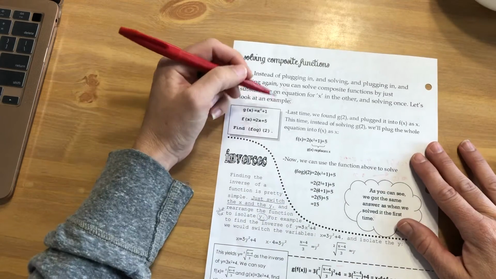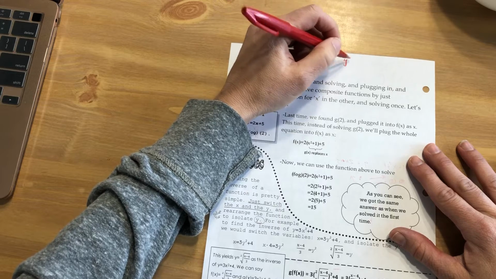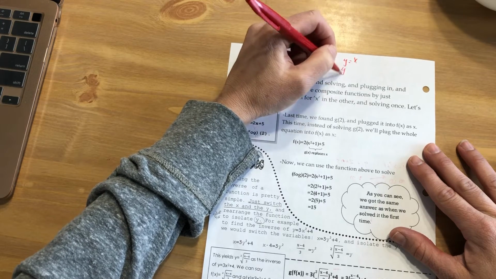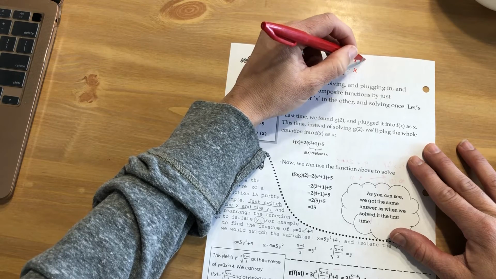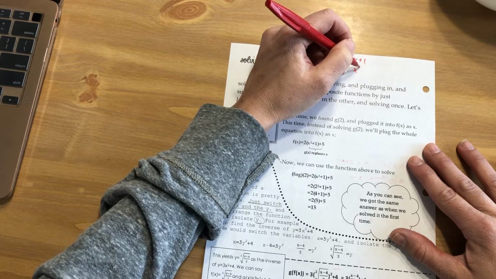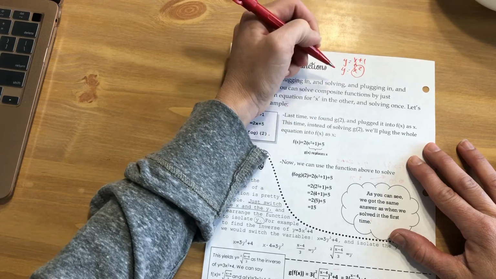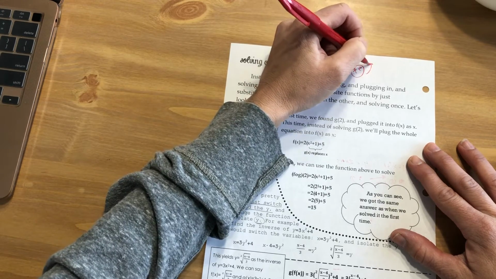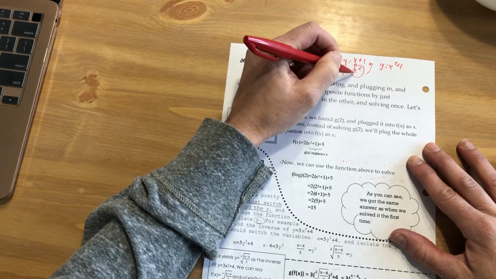So just as when we had systems of equations, say y equals x plus 1, y equals x squared, when we take one and plug it into the other, we could just rewrite this as y equals x squared plus 1.